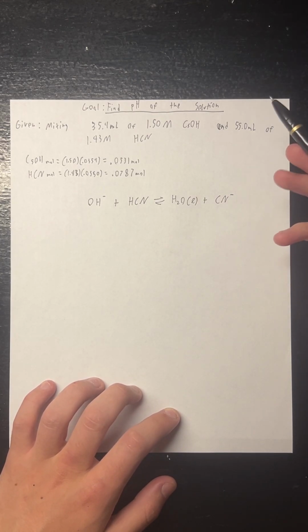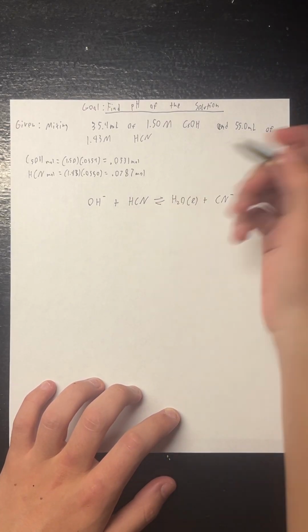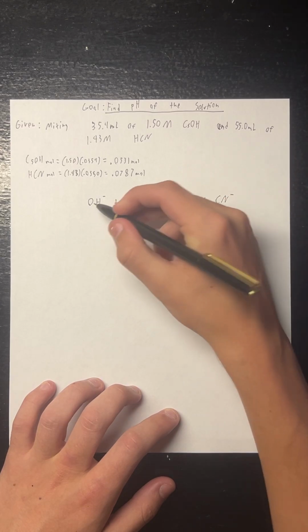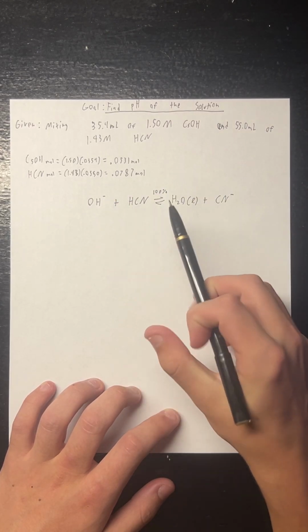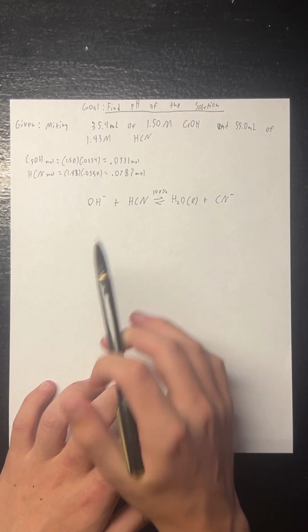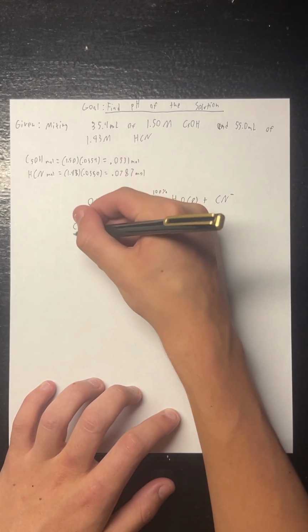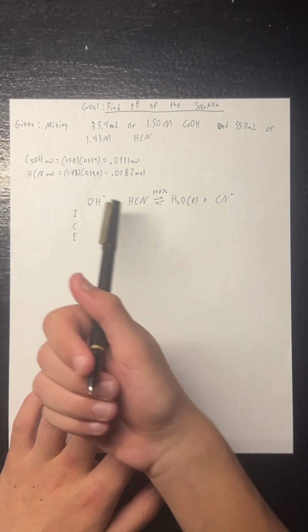Our next step is to identify that this goes 100% because it's a strong base. When a strong base or strong acid is combined, it always goes 100%.